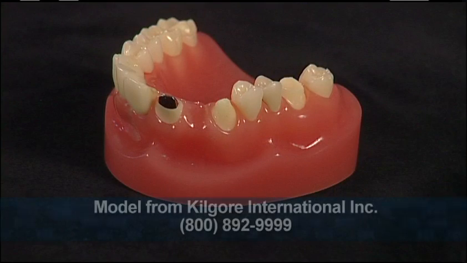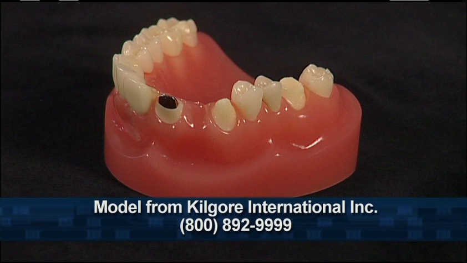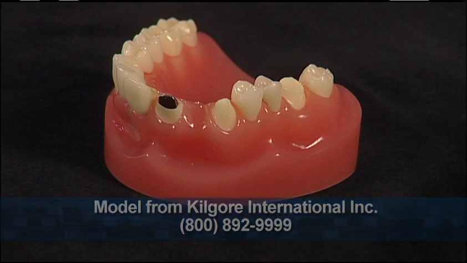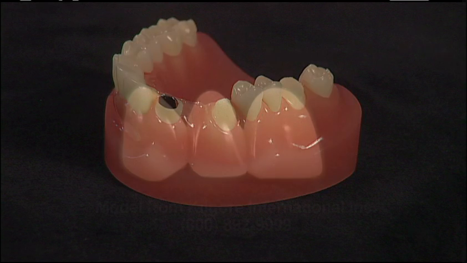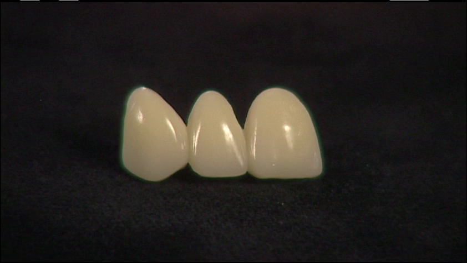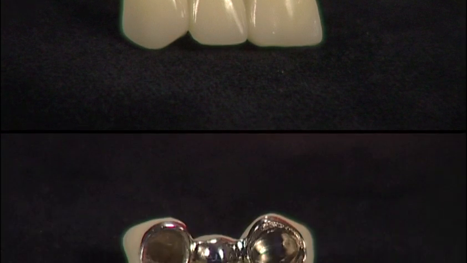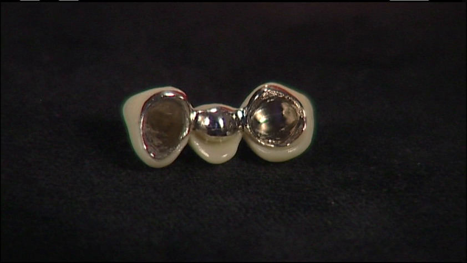The porcelain fused and metal fixed bridge is by far the most used form of fixed bridge in dentistry. The dental model you're observing has one missing tooth in the front part of the mouth. The teeth on each side have been prepared by the dentist for a fixed bridge. The piece of metal is a reinforcement of that tooth. The fixed bridge has ceramic fired onto metal on the inside of the bridge.